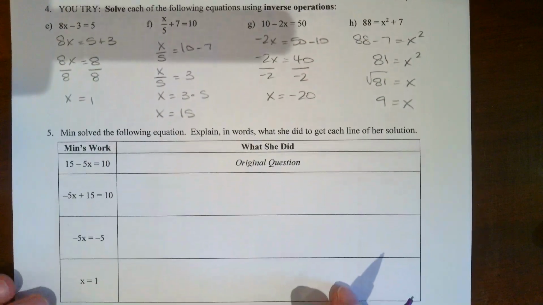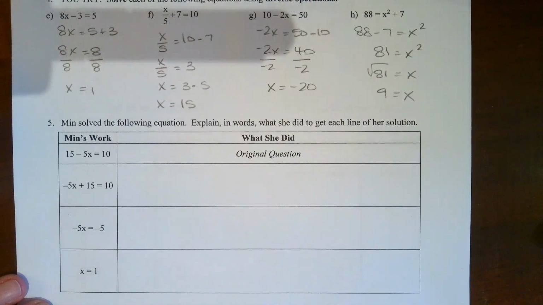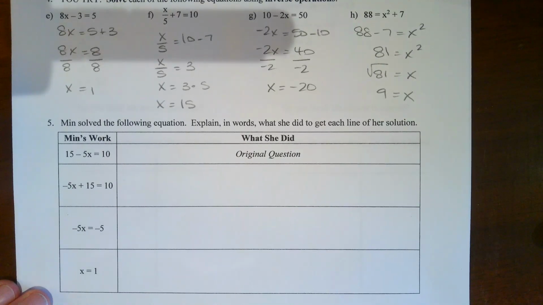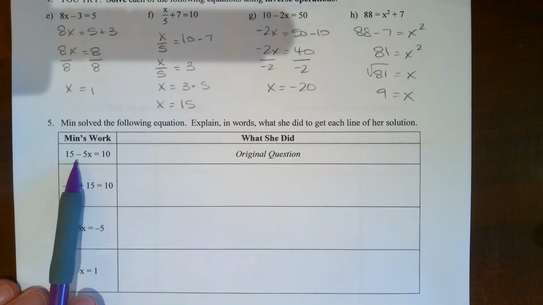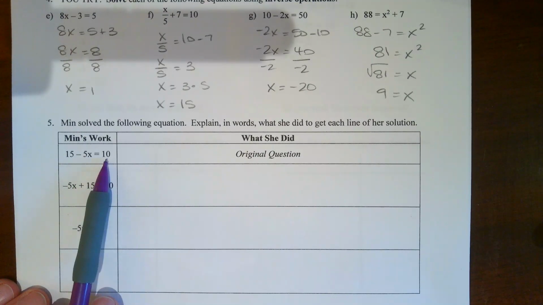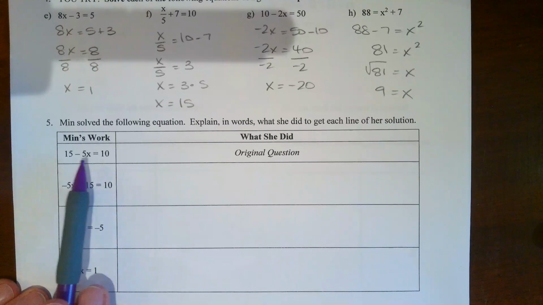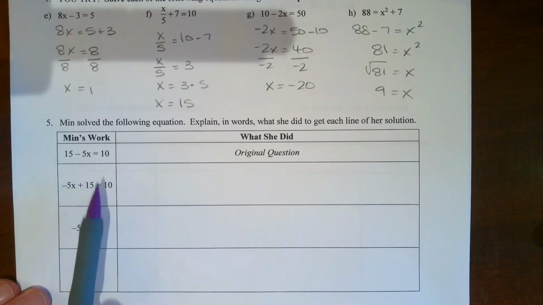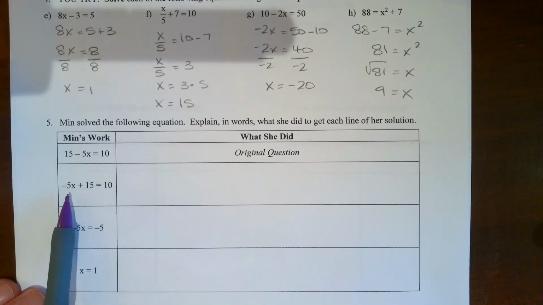Okay, the next example wants us to talk about what Min did. So Min solved the following equations. Explain in words what she did to get each line of her solution. So she has the equation 15 minus 5x is equal to 10. And so we want to look at, well, how did Min go from here to here? So we can see that Min simply rearranged the minus 5x and the 15.